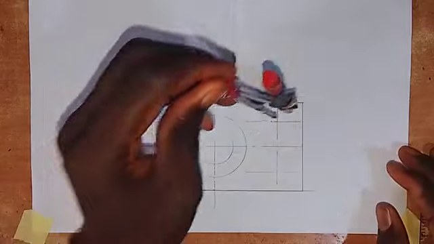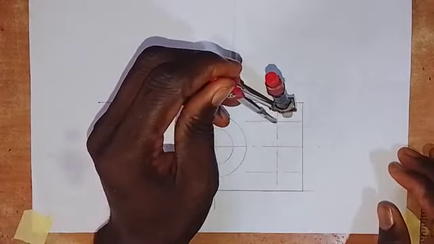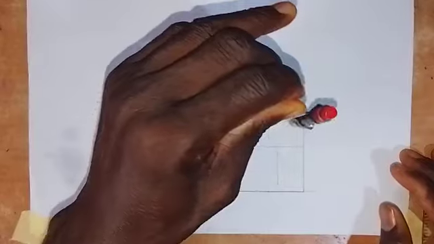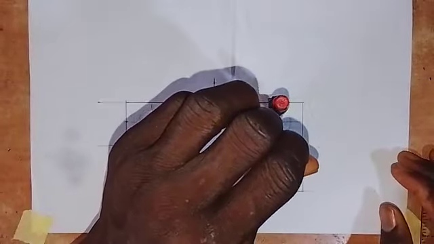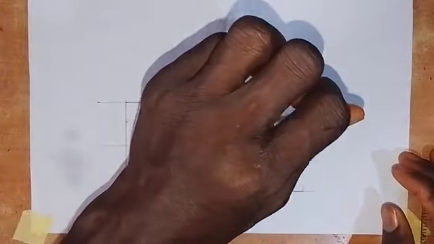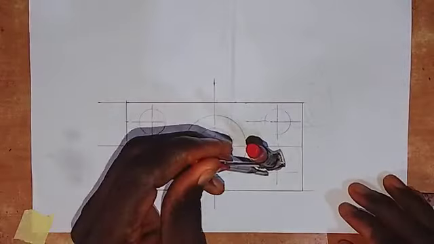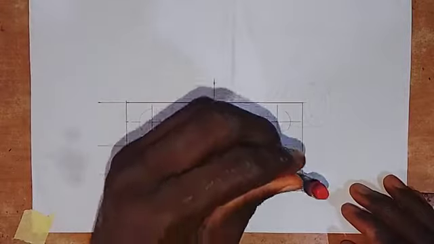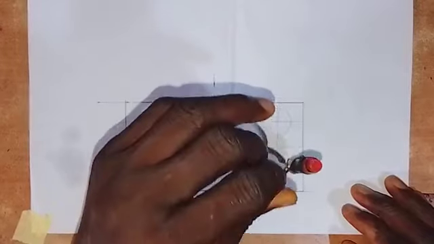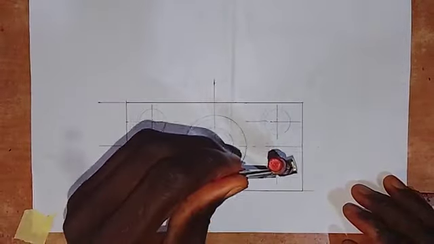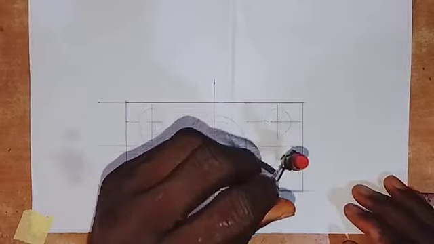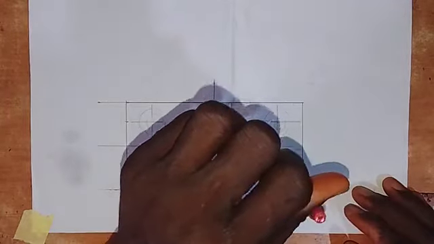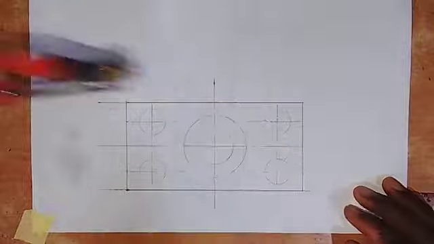So here we have this circle, and then we put the pin here again, and we gently turn it round. Because the radius is small, we have this circle, and then the last one, putting the pin of the compass here, we gently turn it round, and here we have this circle. So we have the circles.